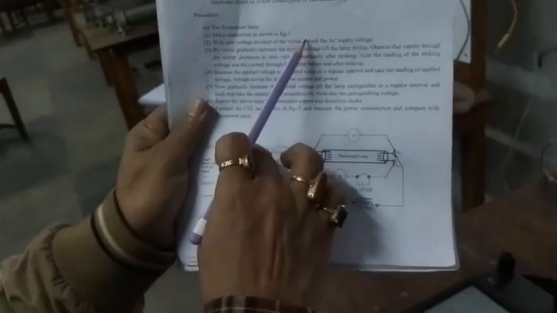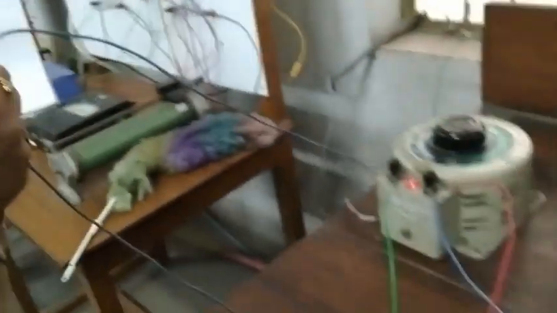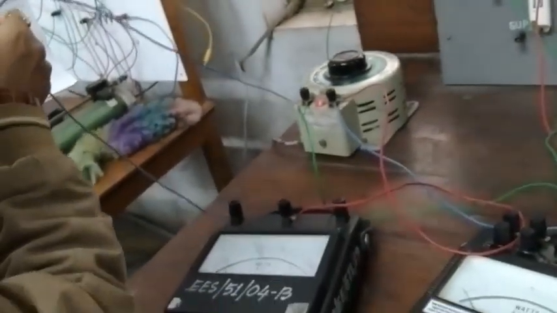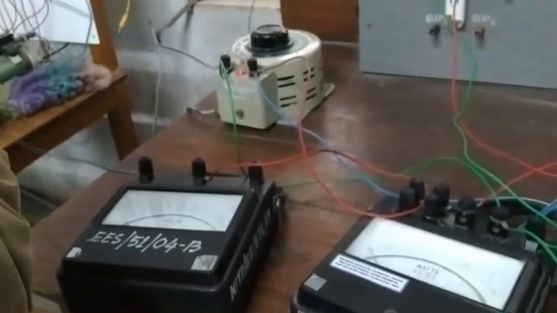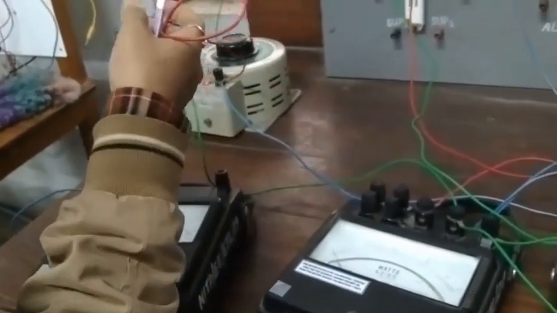You see that the voltmeter is connected across the variac. This is one terminal of the voltmeter, and the other terminal of the voltmeter is connected to the variac.